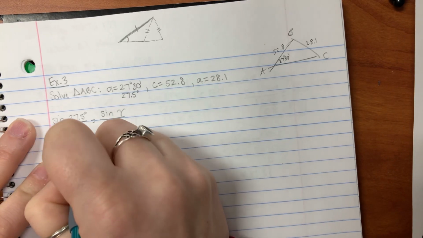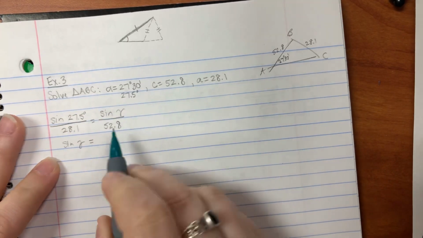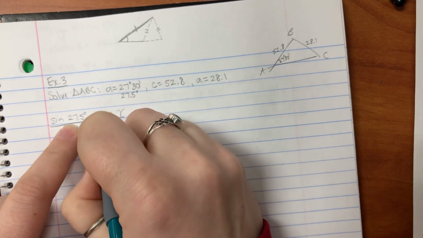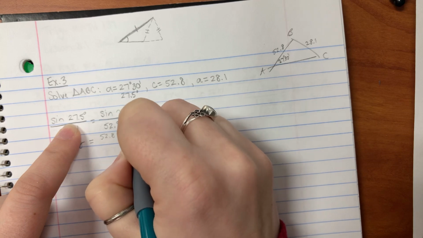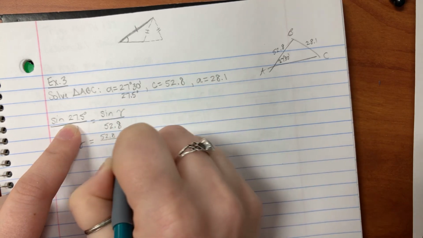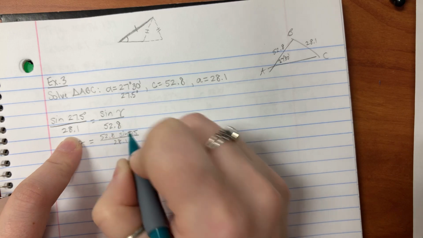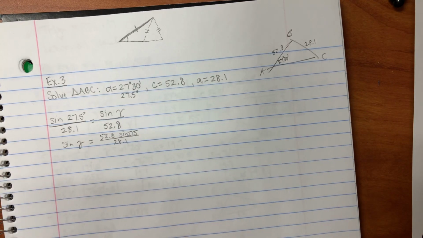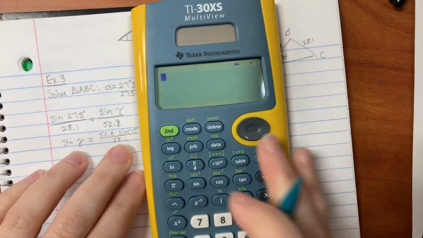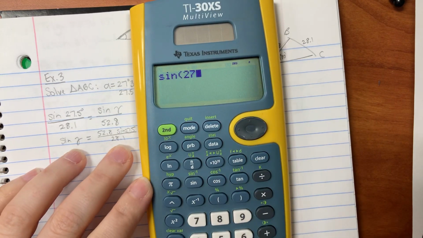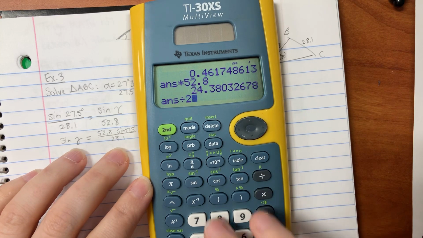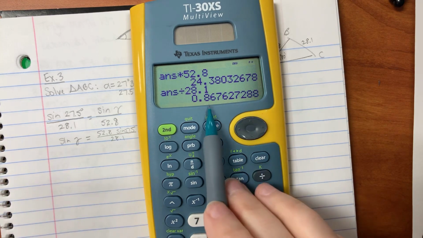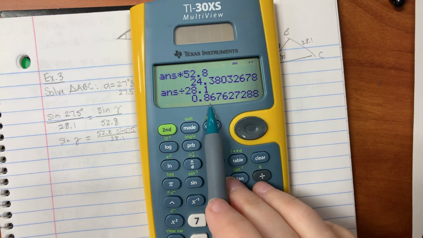So the sine of gamma is going to be 52.8 times the sine of 27.5 over 28.1. That was really messy. I apologize for that. Okay, so I'm going to do the sine of 27.5 times 52.8 divided by 28.1. So I'm getting this. Okay, so now this is where it gets kind of tricky.